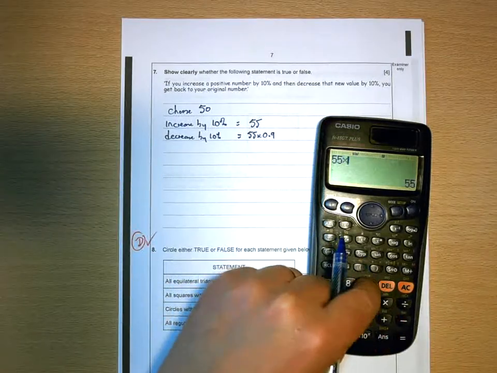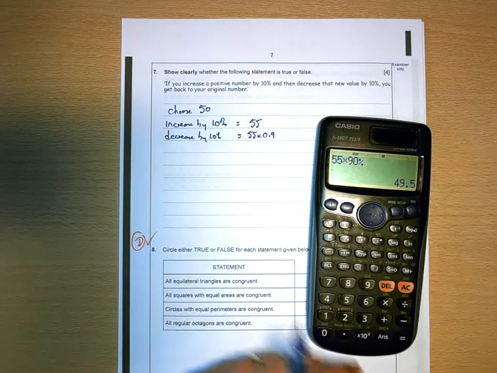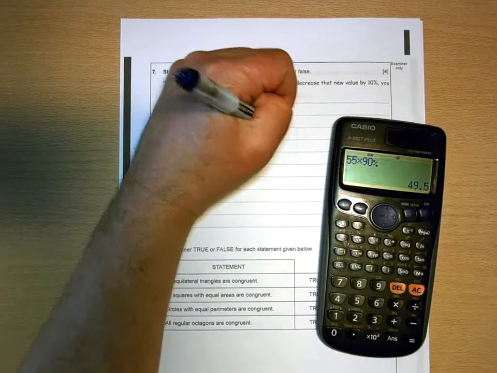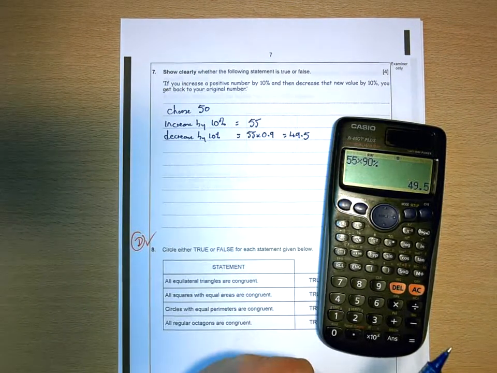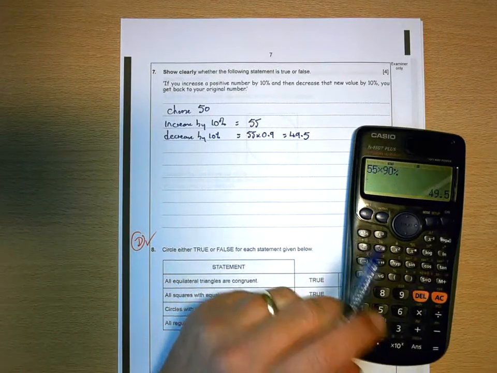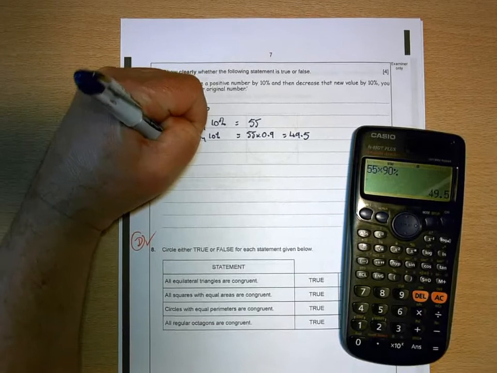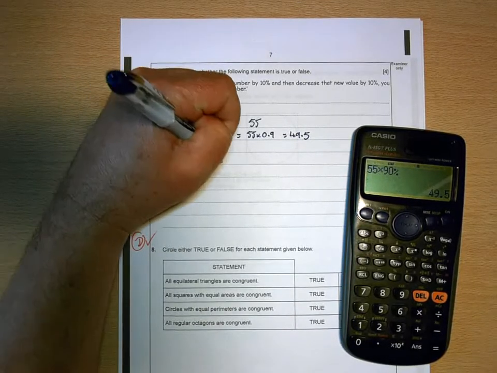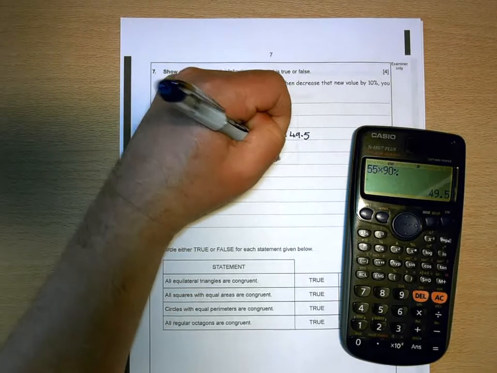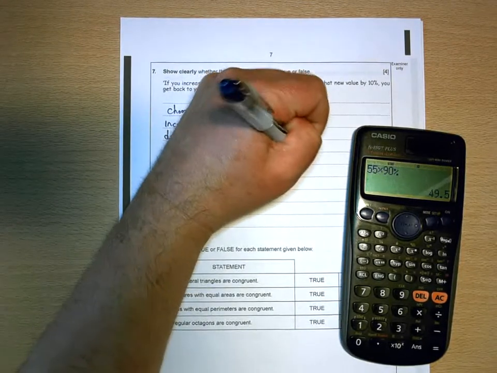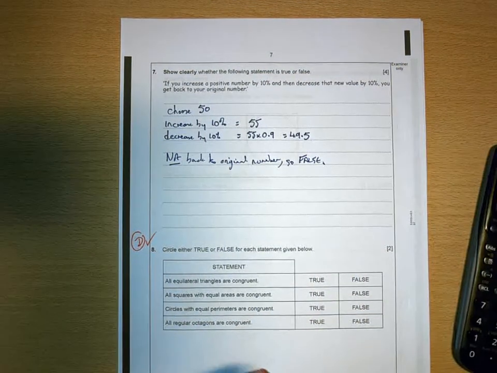So 55 times 90%, and you end up with 49.5, which isn't back to your original number. So it's false.